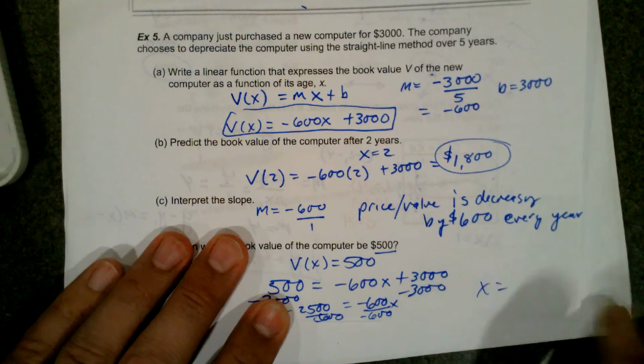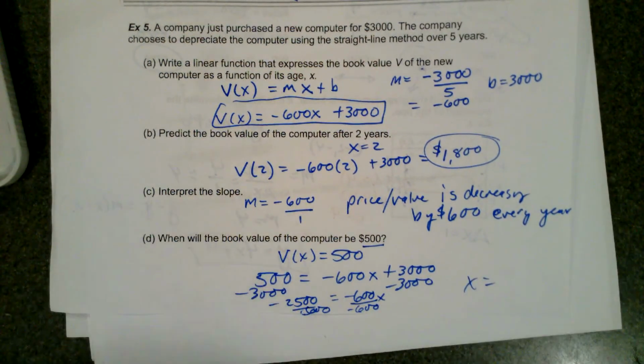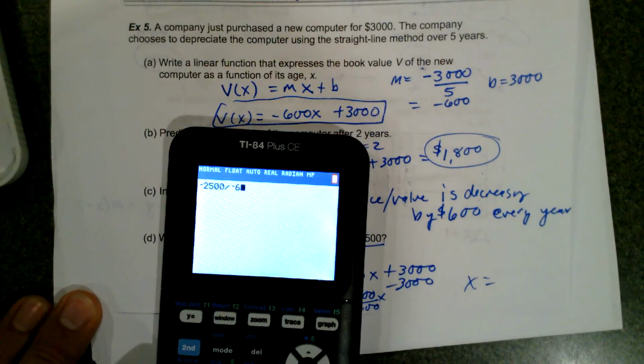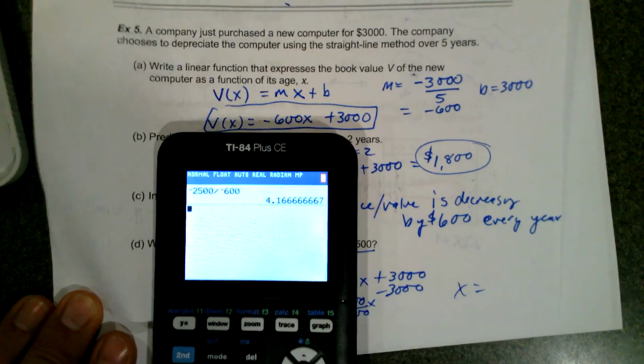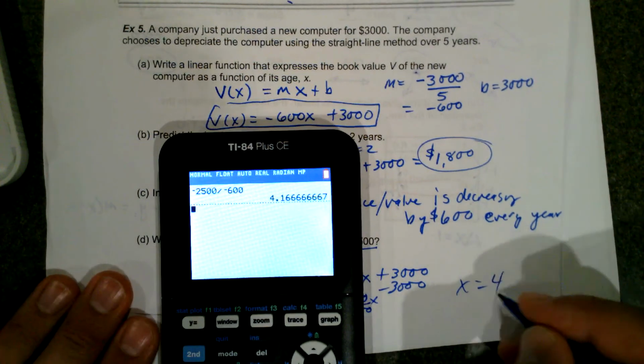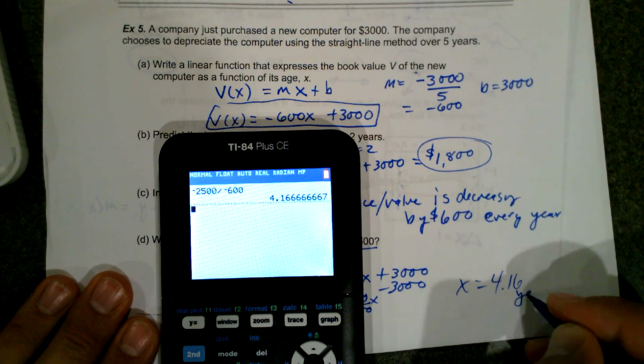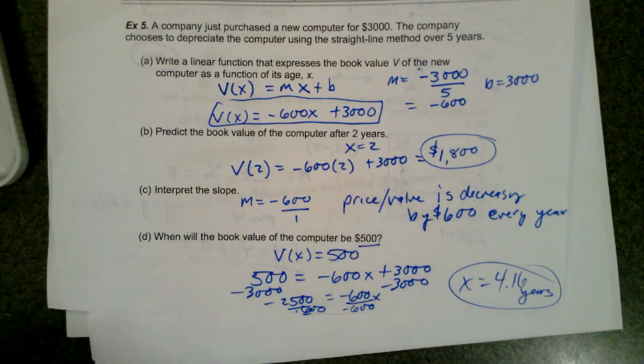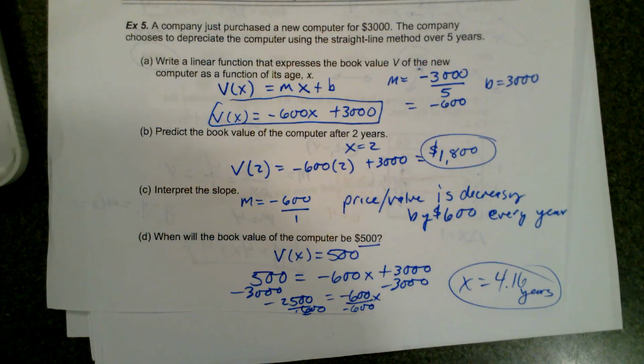I'm running out of room on the right over here. We take that and plug it in. I get negative 2,500 divided by negative 600, and we get about 4.16 years. So about 4.16 years, that thing's only worth $500.